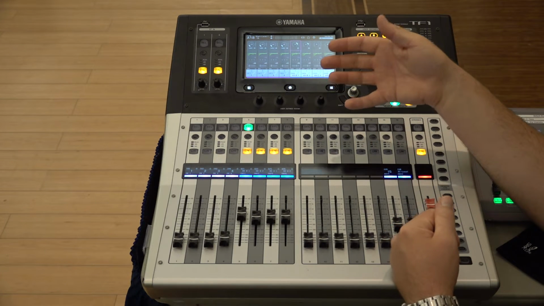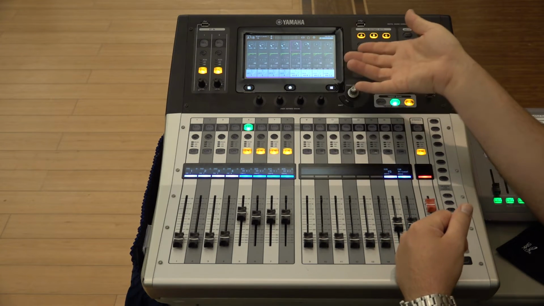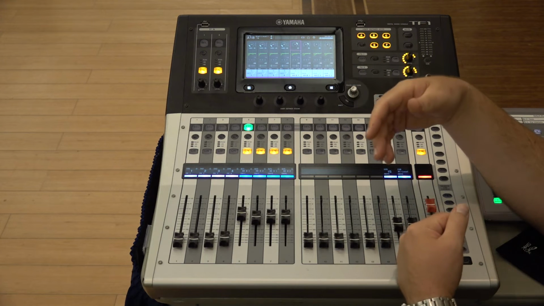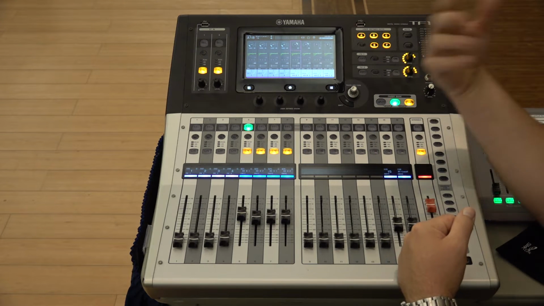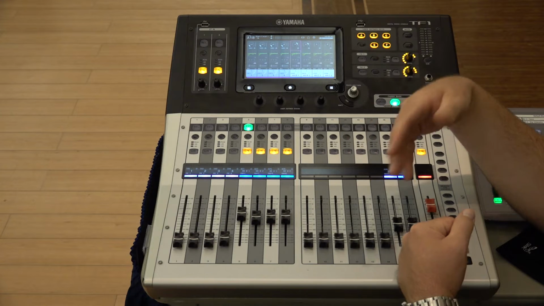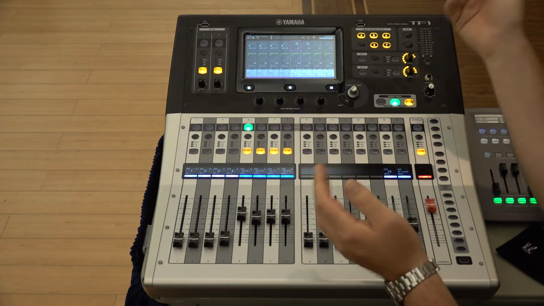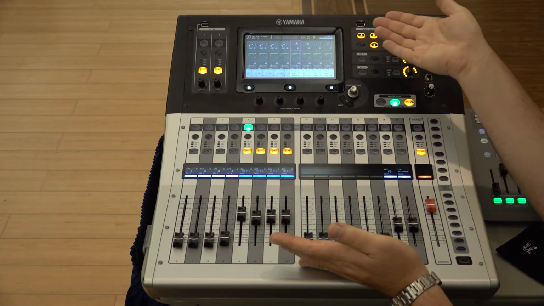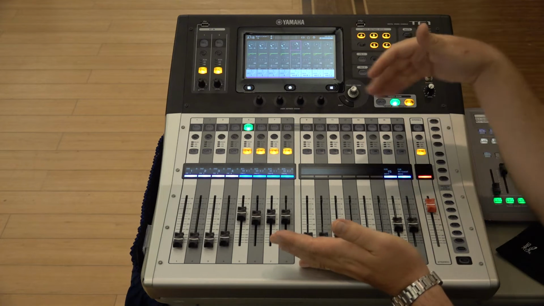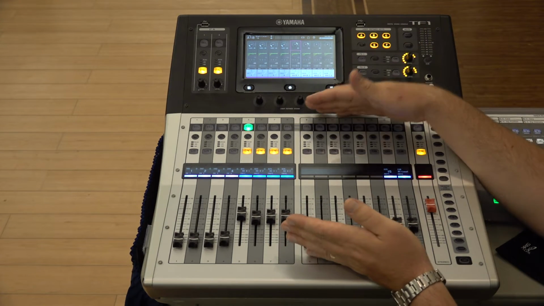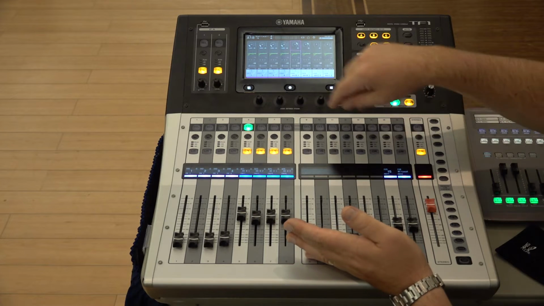9 times out of 10, the settings for the channels will be just fine for your event. But in the case that you do need to adjust some parameters, I'm going to show you how. Now what we're looking at right now is the user fader layout for the event that we're doing right now.